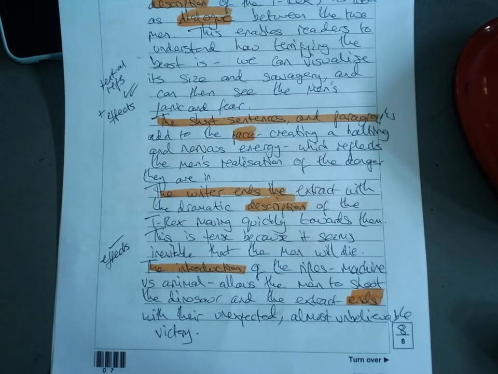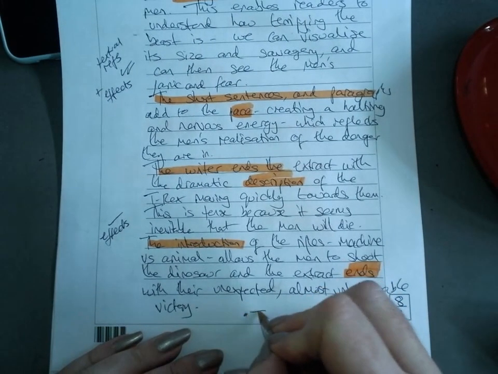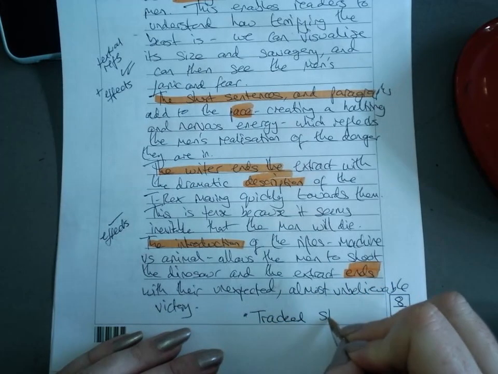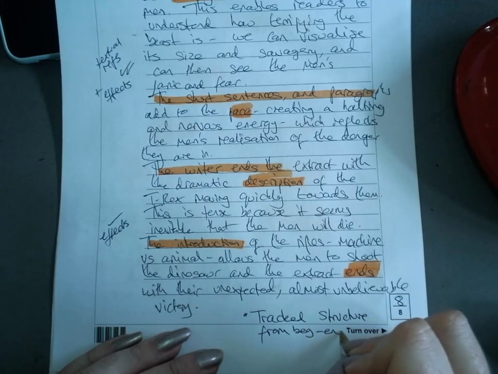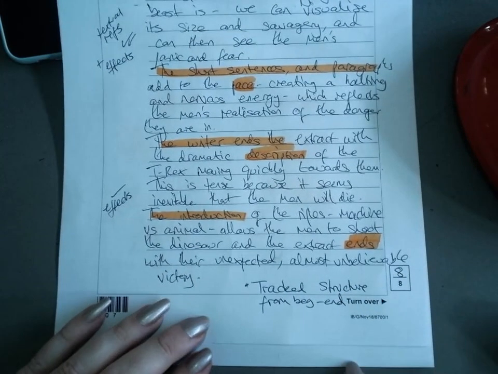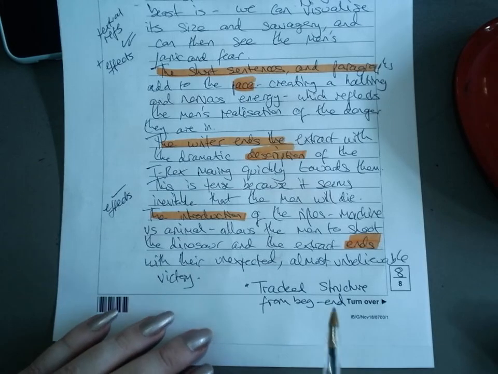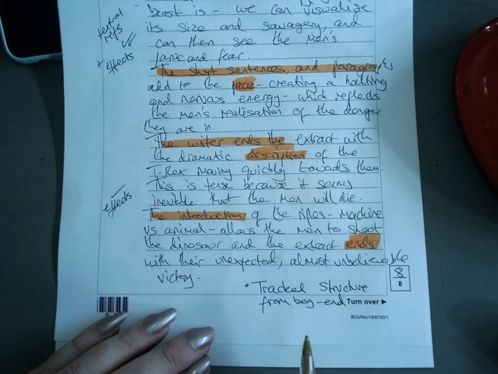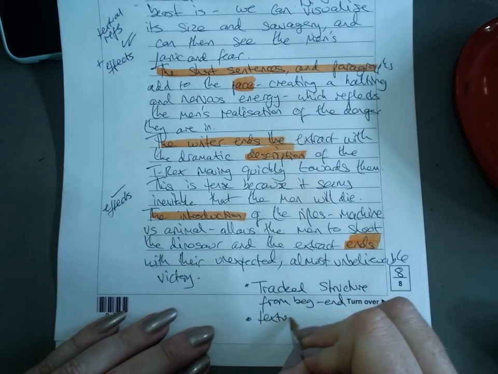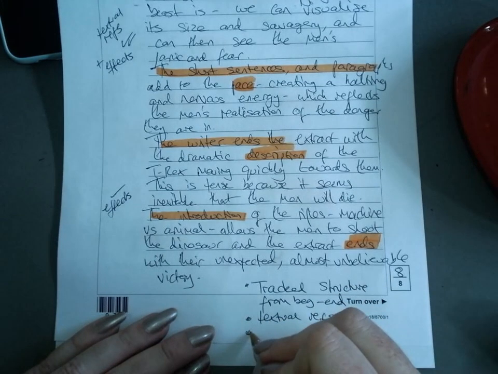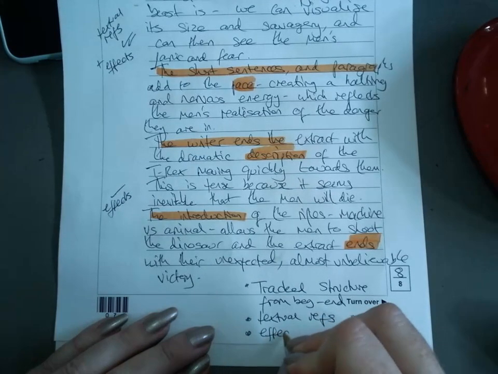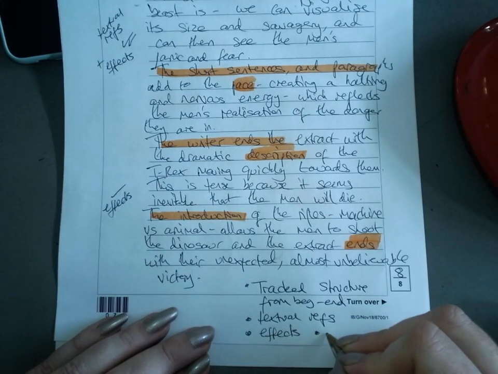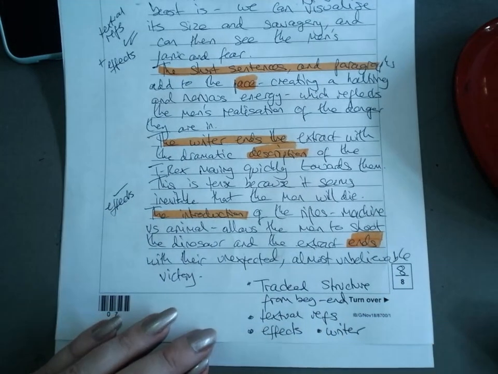So it is challenging, you do need to write quickly, but hopefully what you can see from this response is that I've really tracked the structure from the beginning to the end. So this isn't about one or two PEEL points. This is tracking a number of devices that the writer has used. I've got textual references, sometimes quotes, sometimes just what's been done, and I've got clear sense of effects. I've got a good solid focus on the writer and what they've done.